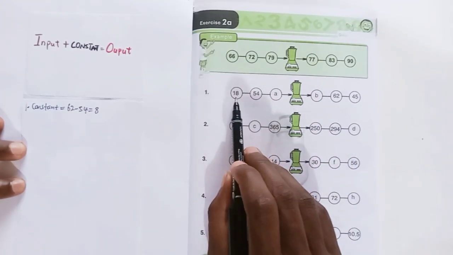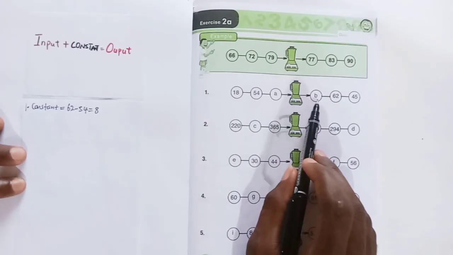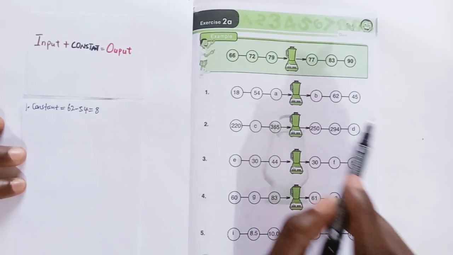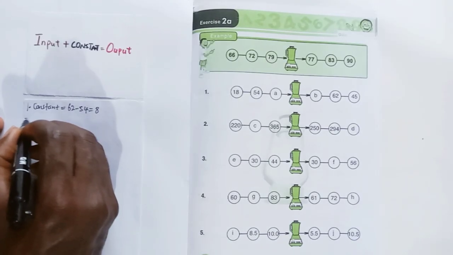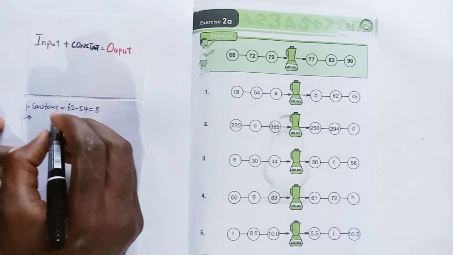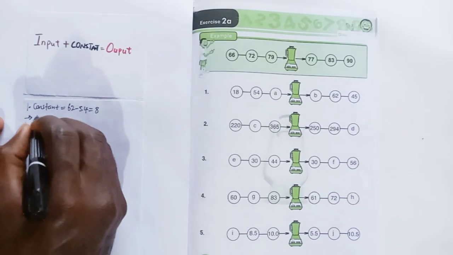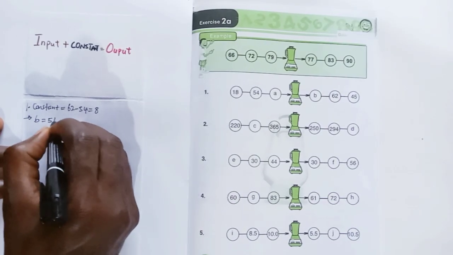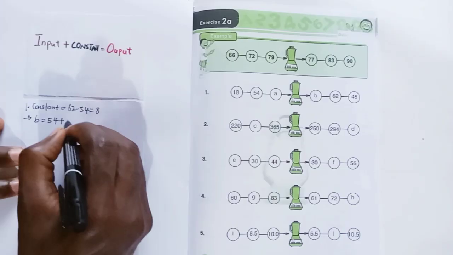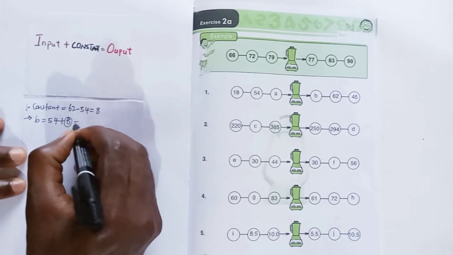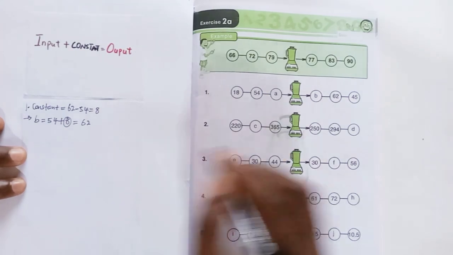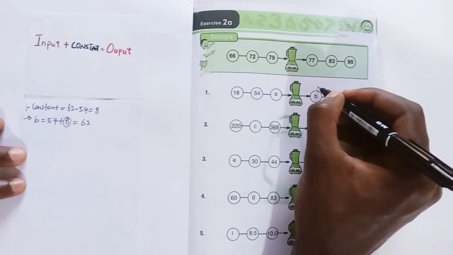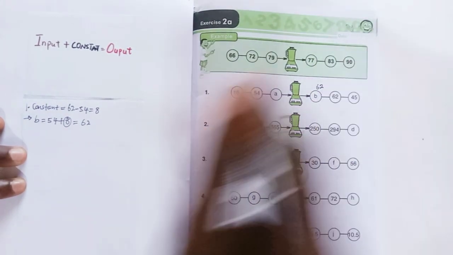If we add 8 to 18, it will give us B. So for B, B will be equal to 54 plus the constant 8, which gives us 62. So B here will be 62.